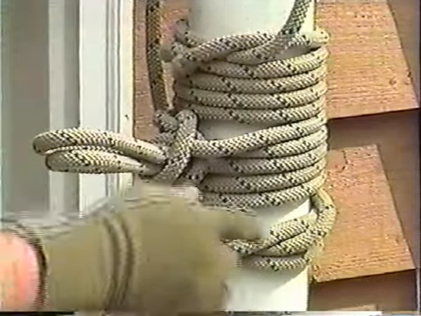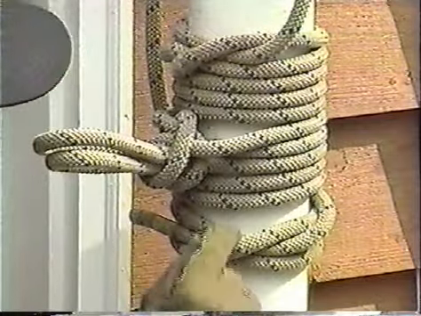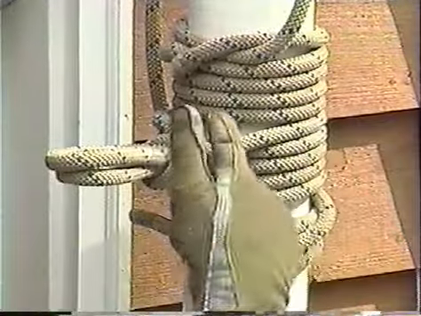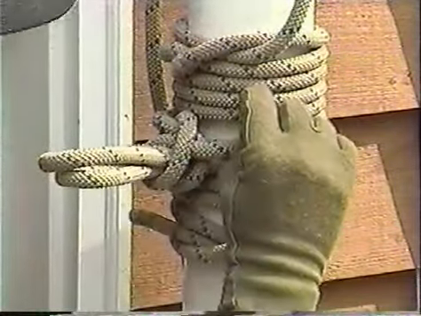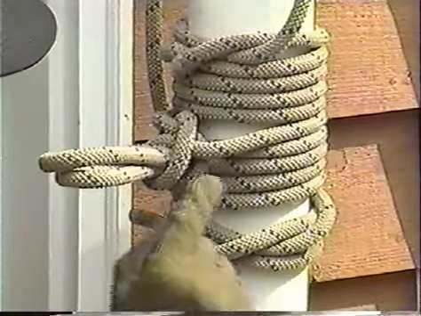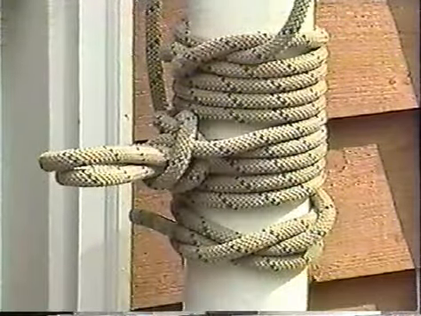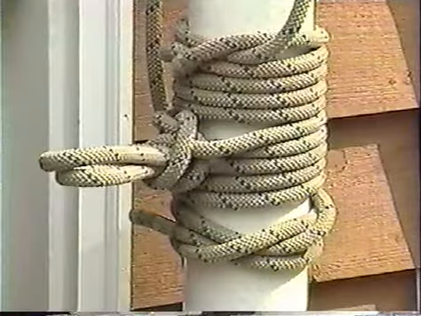All right, here's the sequence. Snatch block sling, clove hitch, 2 tight turns, 2 loose turns, 2 half hitches around the loose turns, 2 more tight turns, clove hitch. CH, 2T, 2L, 2H, 2T, CH. That is how you tie a snatch block sling.